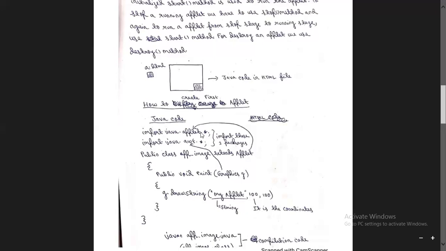This star means all the classes present in the java.applet package will be imported into our program. That's why we first mention this import.